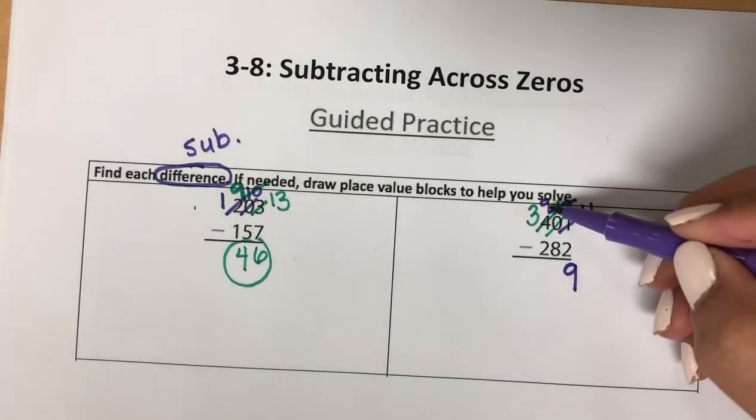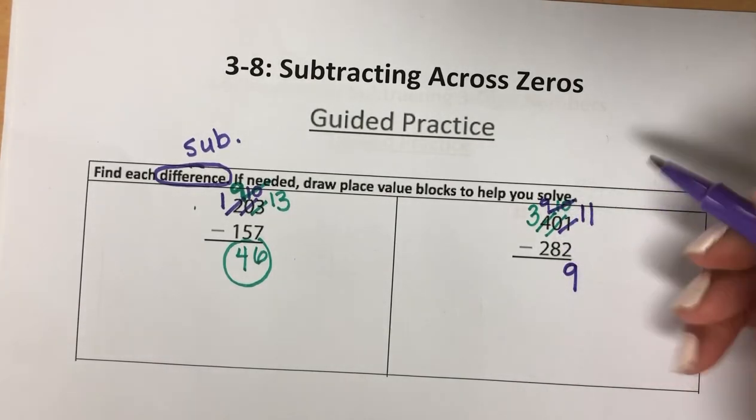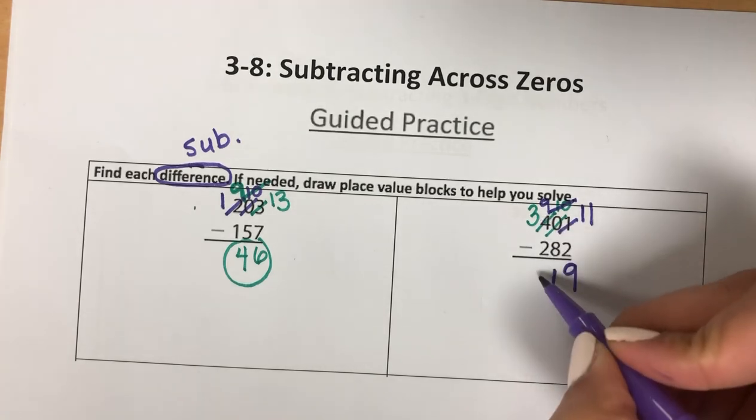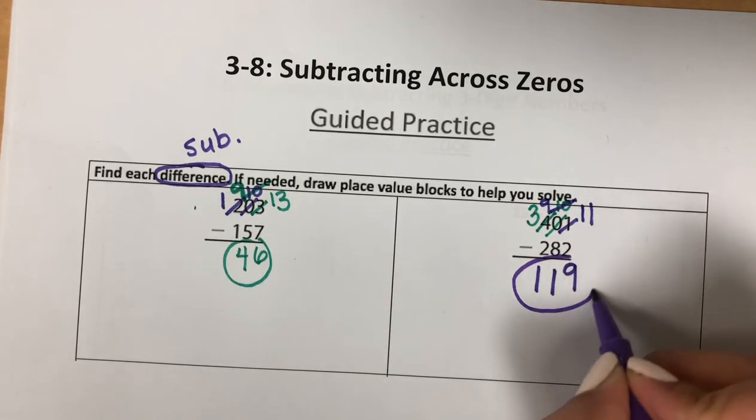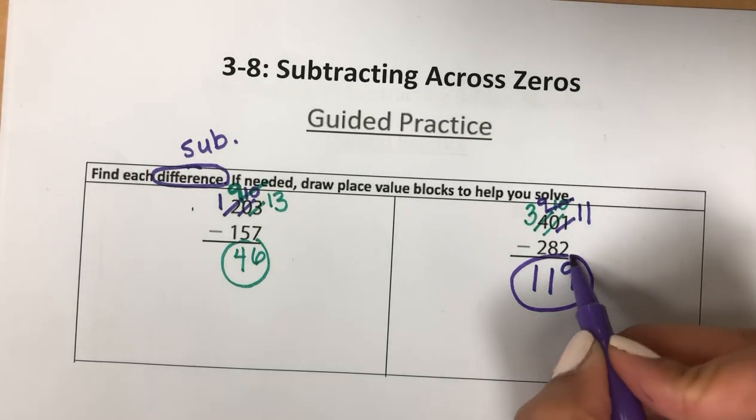9 minus 8 in the tens place is 1, and 3 minus 2 is 1. So our answer is 119. That is the difference.